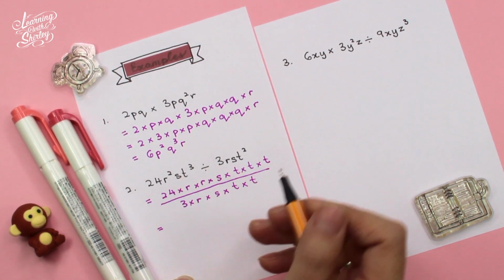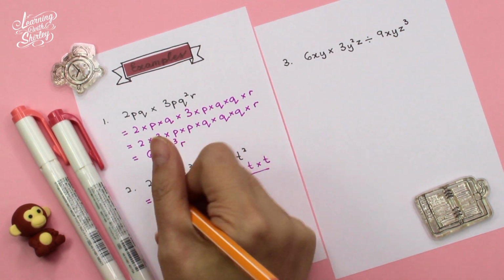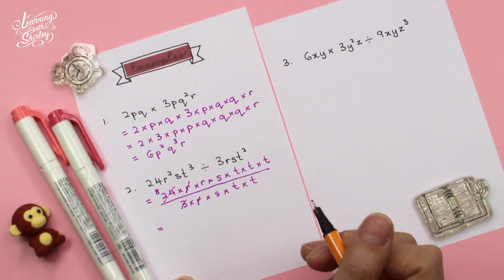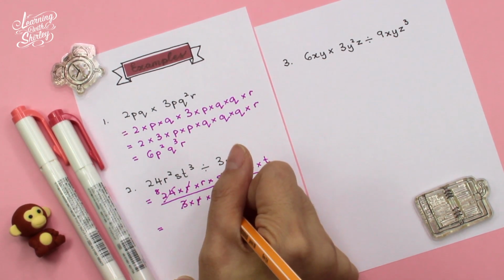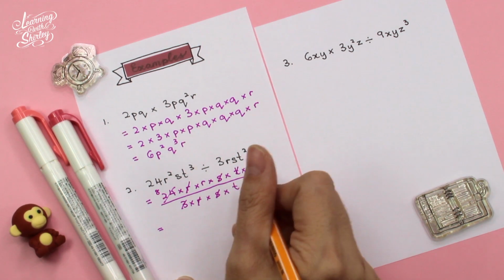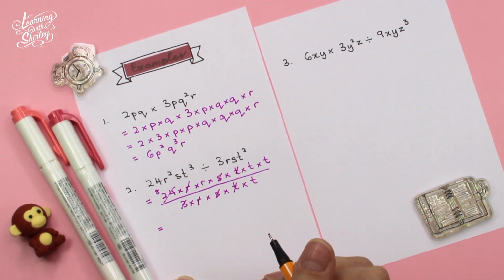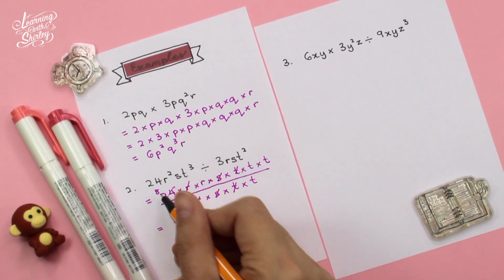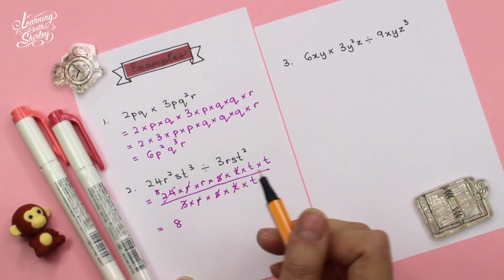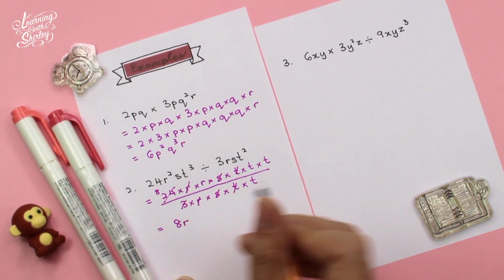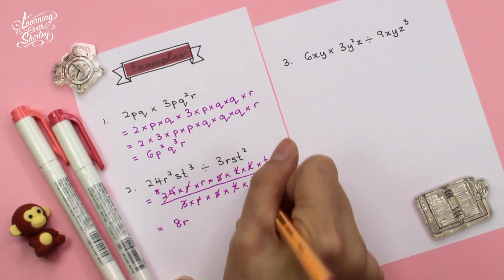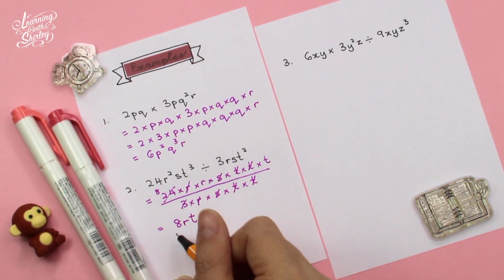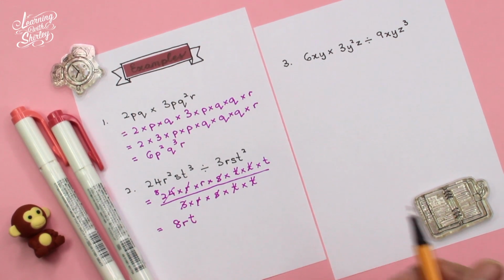And then next, we're going to see what we can cancel. So 24 divided by 3, we'll get 8, and then 1r on top and 1r at the bottom, 1s on top and 1s at the bottom, and 1t on top and 1t at the bottom. So we get 8, and then there's only 1r on top, so r, and then there's a t which can cancel, and then there's only 1t left, so the answer is 8rt. Let's look at question 3.